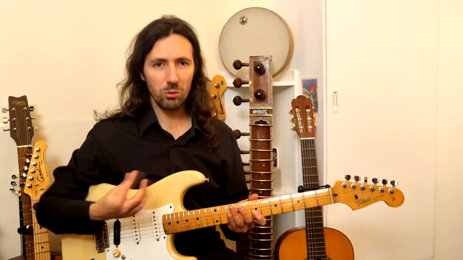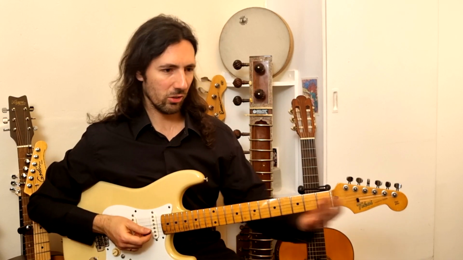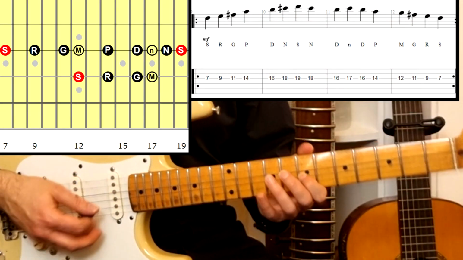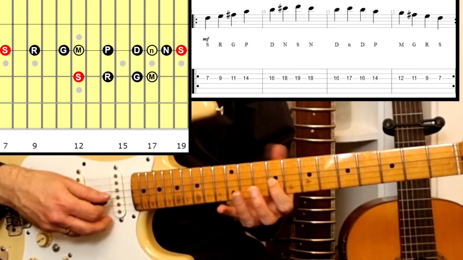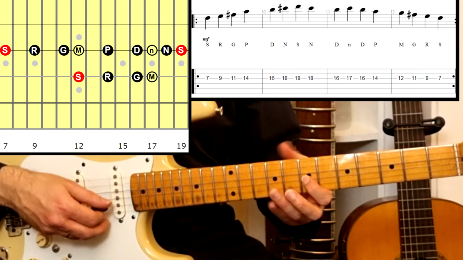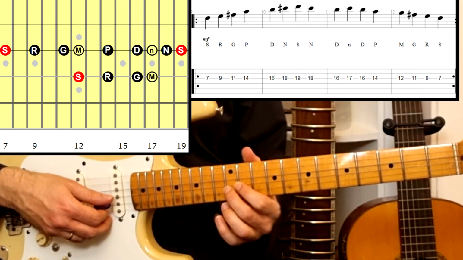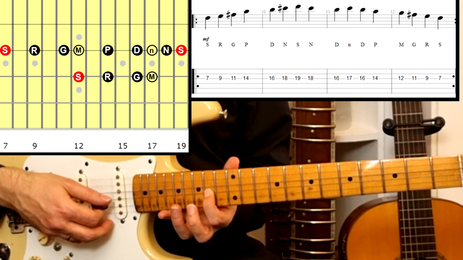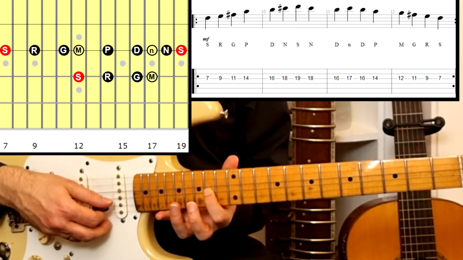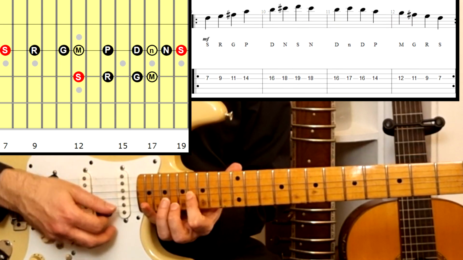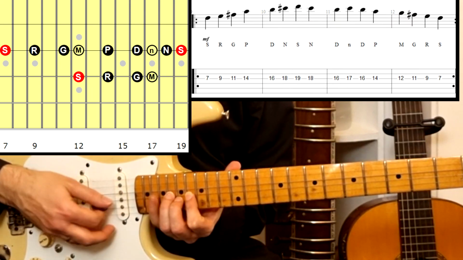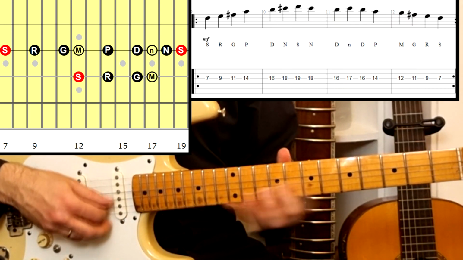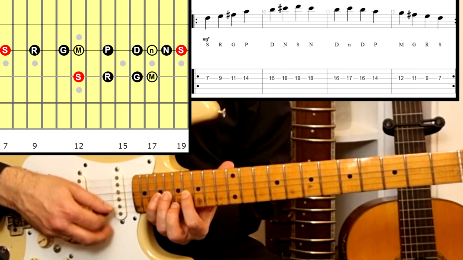But let's just look at the single string, because it's always really important to know that, because that's how we're going to be able to join these two octaves up with each other. So we just have the Sa, Re, Ga moving from the 7, 9, 11, and then skipping that Ma on the 12th fret. So we go straight from 11 to 14, Ga, Pa, and then we have the Da on 16, Ni is on 18, and Sa on 19. So Sa, Re, Ga, Pa, Da, Ni, Sa.